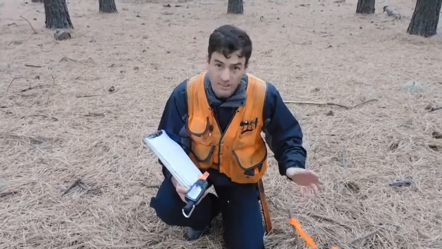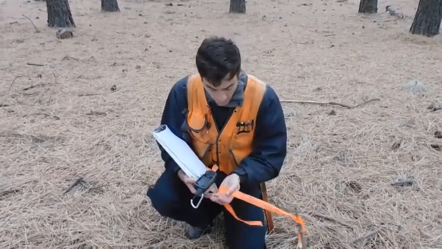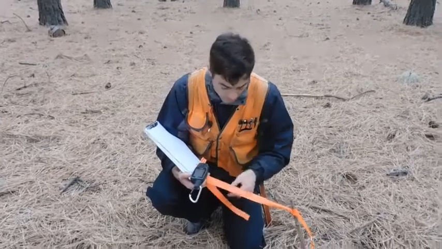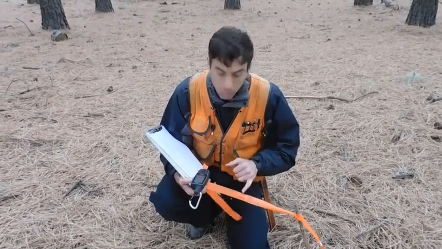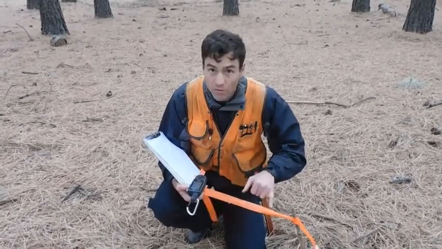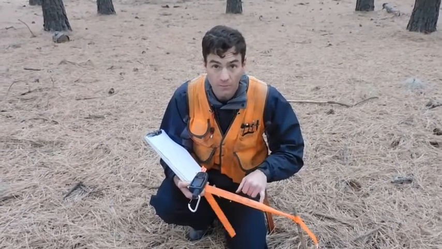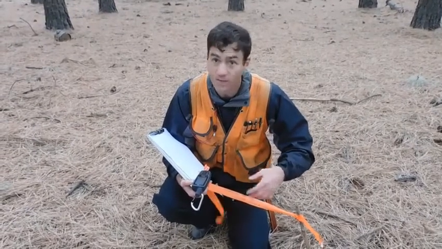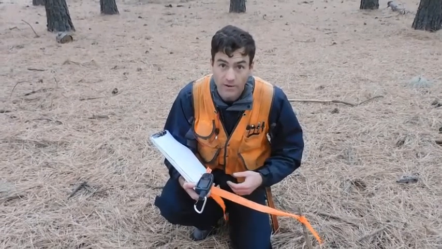So there are a lot of ways that we can mark out the plot center, but flagging tied onto a stick with critical data like the date, the initials of the timber measurement person, the plot number, and maybe the size of the plot, all critical things to mark onto the flagging with a Sharpie pen. That way, if the plot needs to be relocated and the data remeasured, then the person coming to do that will have all the data that they need.